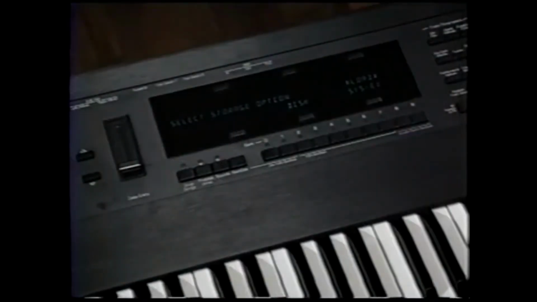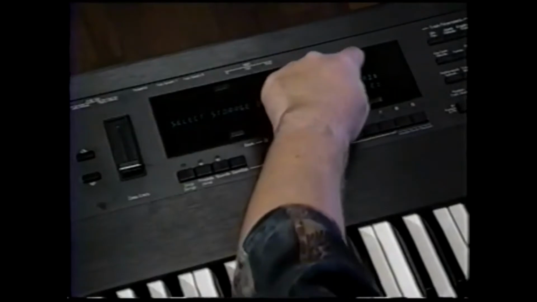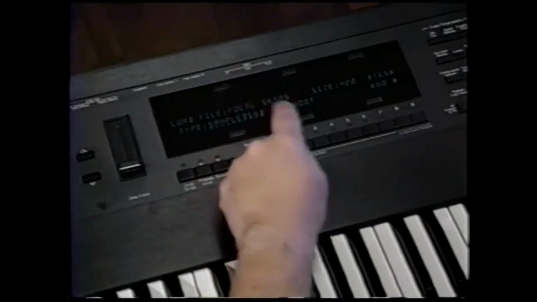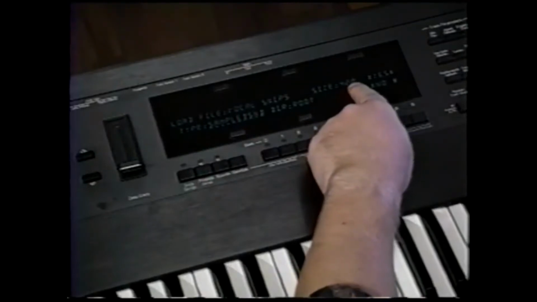Press the Storage button. Press the soft button above the word Load in the display. This is a quick way to get to the disk load page. Note that the display looks slightly different when loading sampled sounds. The display shows the name of the sampled sound and the size of the sampled sound in blocks on the top line of the display.